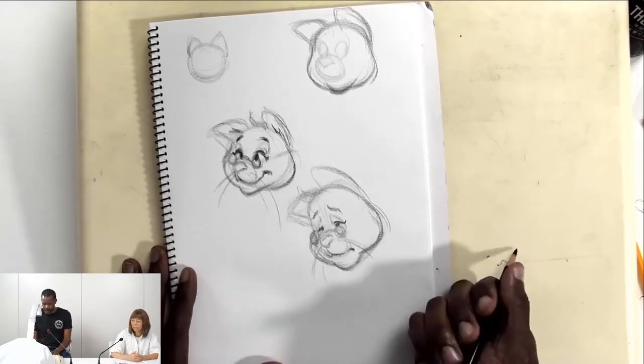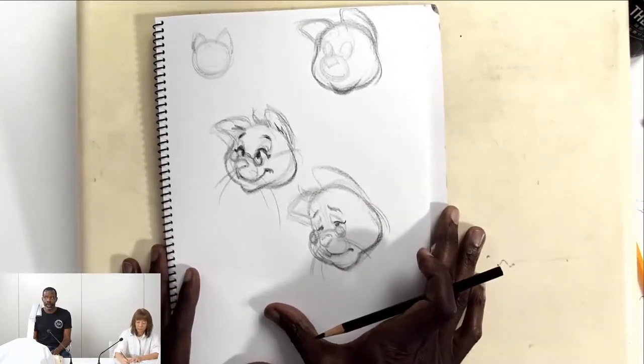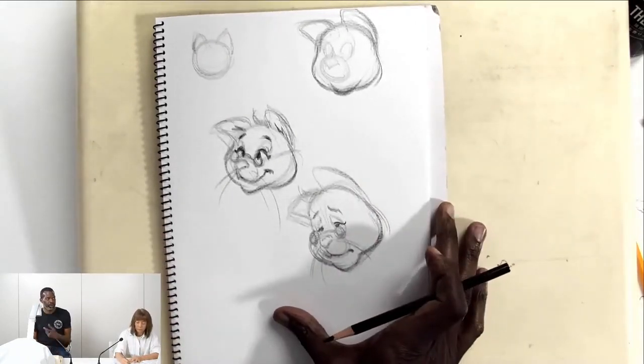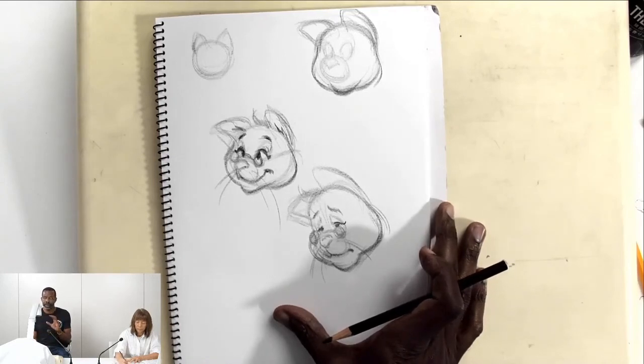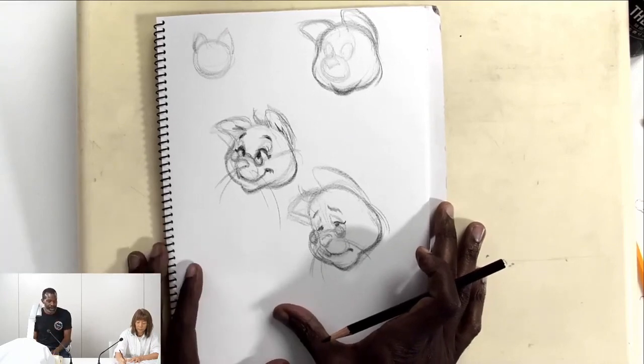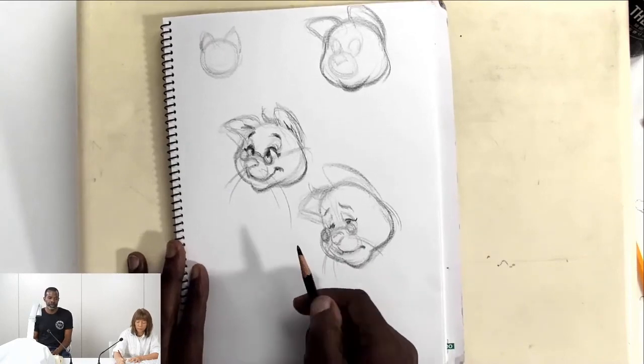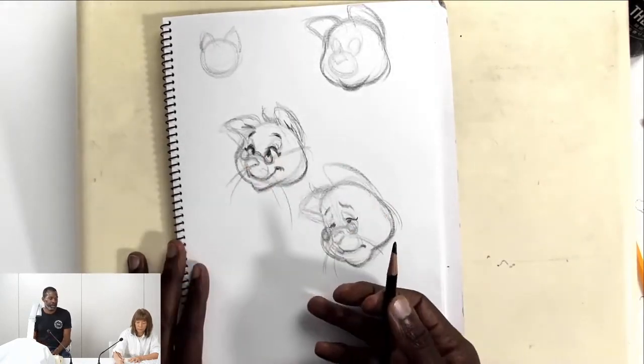Okay. So, I think someone had a question: what is the most important thing in terms of drawing a model sheet? Is it drawing the various expressions, or is it the proportions, the angles and things like that? For me, I think the most important part of the model sheet is the expressions, that the character is going to be emoting.